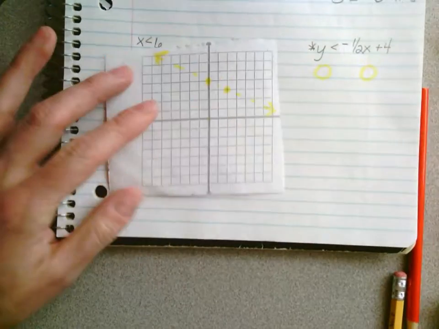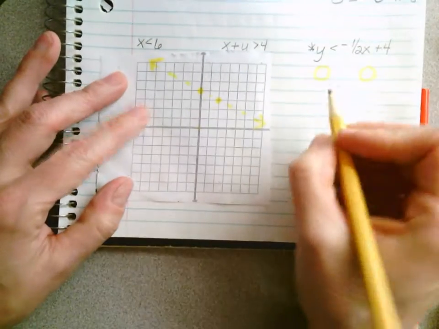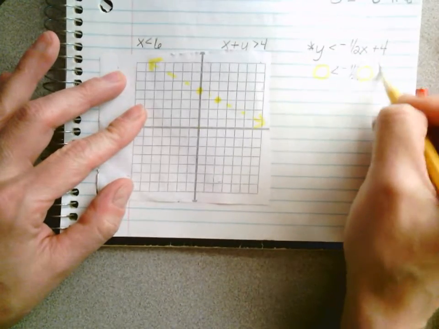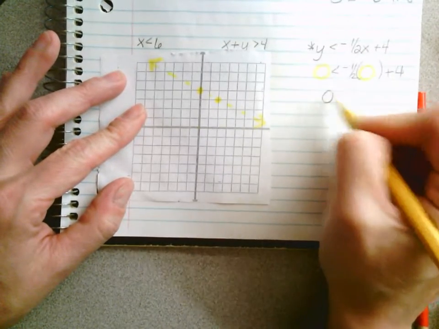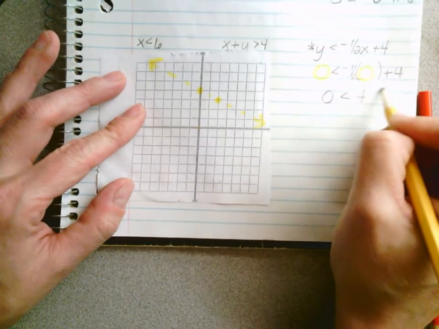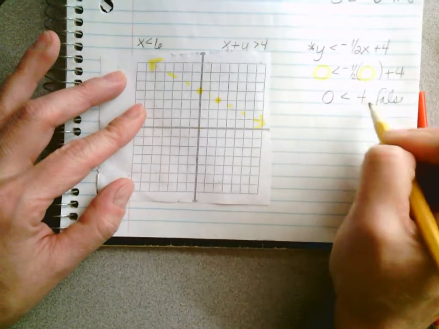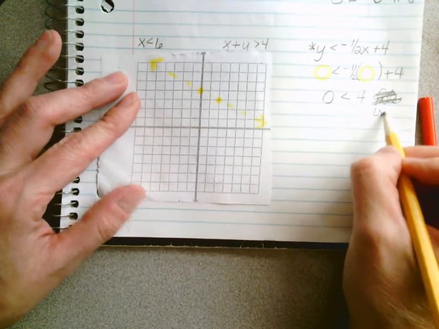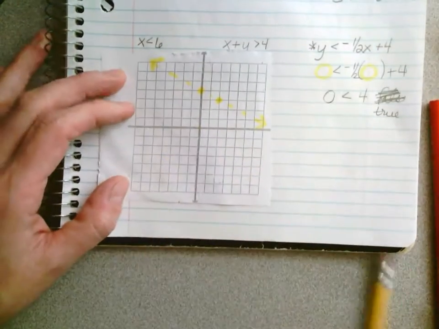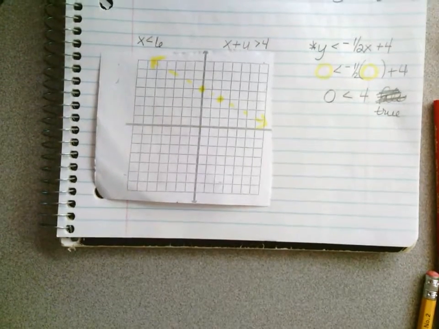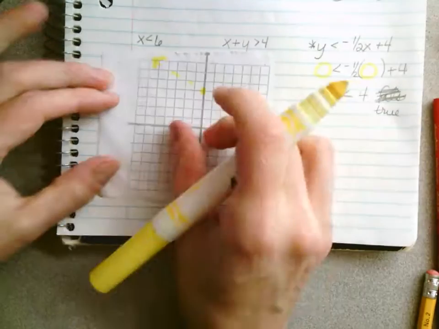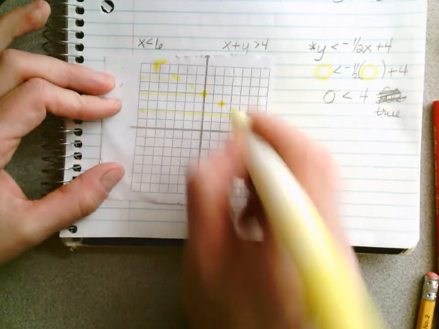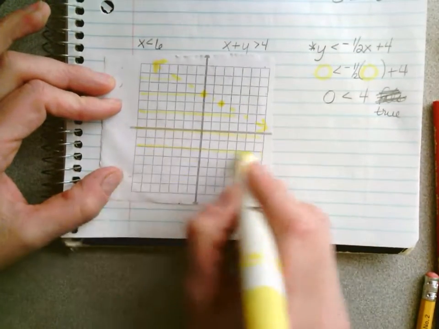And once we figure out what to shade, I'll decide where to write the graph. 0 is less than -1/2 times 0 added to 4. 0 is less than 4. Okay, thank you. I got a little confused. I thought maybe I had missed the boat. True, so we're going to shade yellow down here. You don't have to spend a lot of time on your coloring.